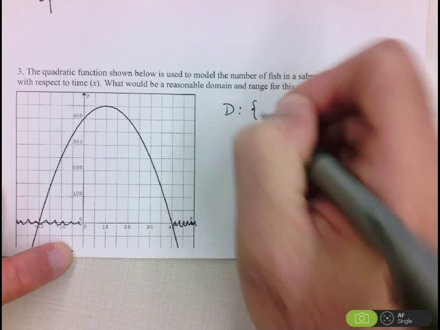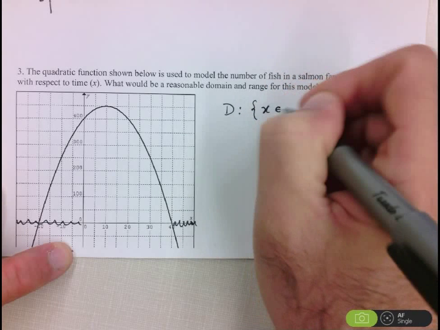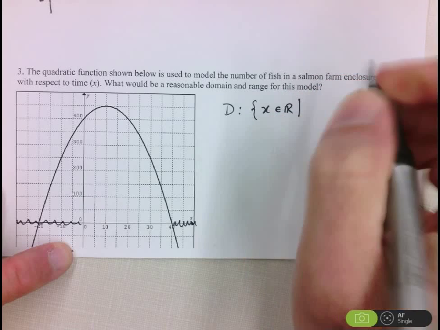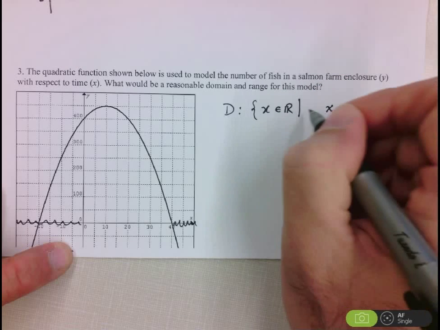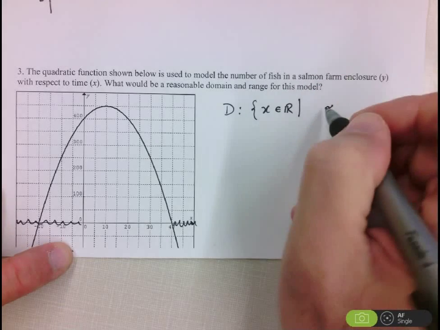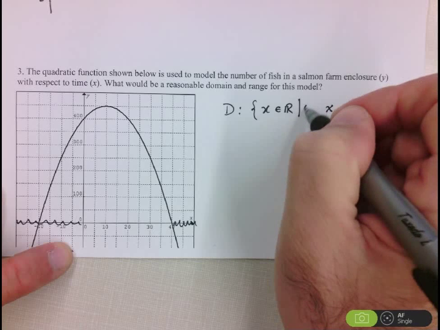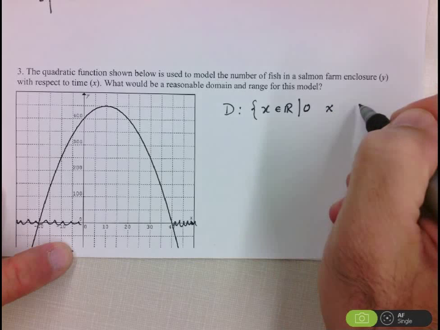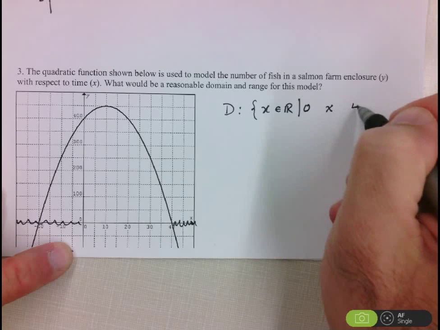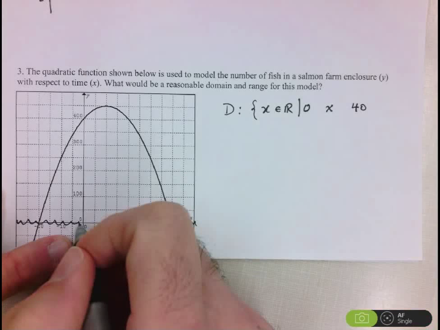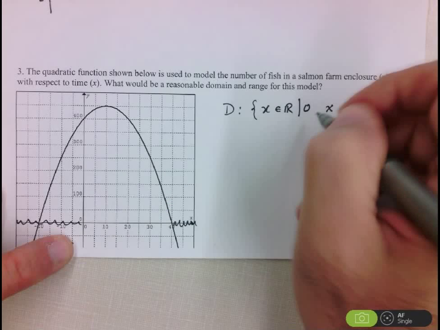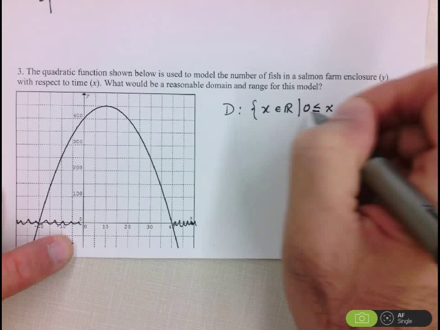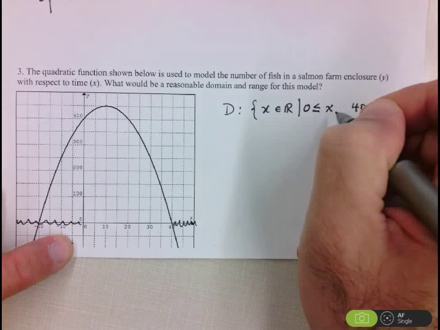So here, x can be any real number such that x lies, and remember how we write that when we have this interval, we put the lower number on the left, so 0, and the higher number on the right, 40. And 0 can be included because that's the start, so I'm going to put here 0 less than or equal to x.